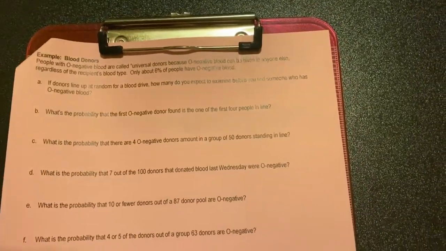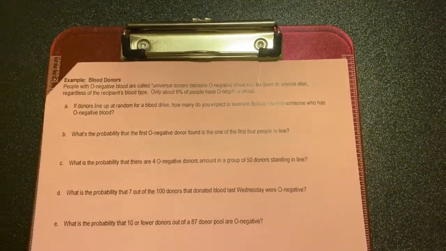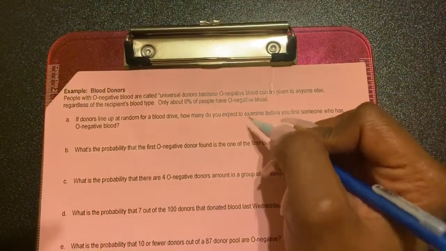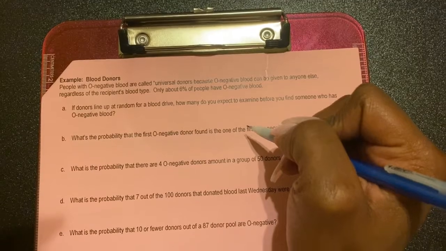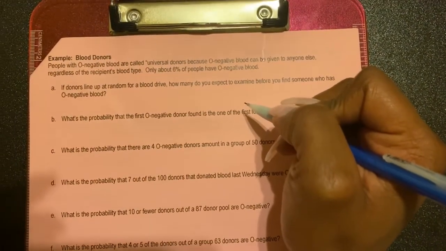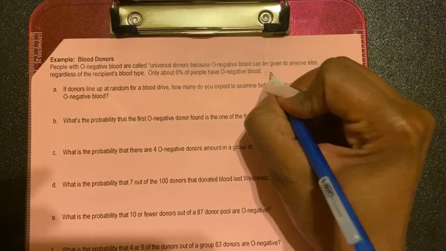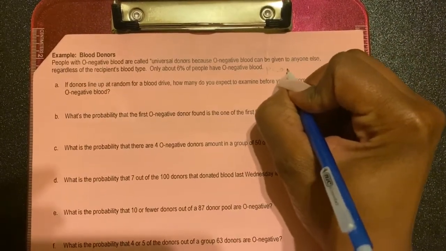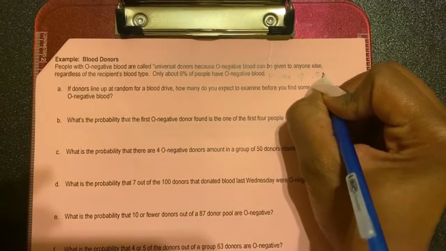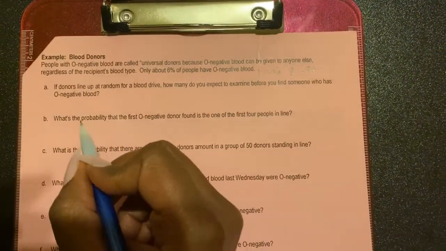Okay, so for this particular problem, we're talking about people with O negative blood and trying to find the probability of selecting someone who's O negative. And so the probability for success is 0.06, which means our probability of failure will be 0.94. Okay, so just something to keep in mind.